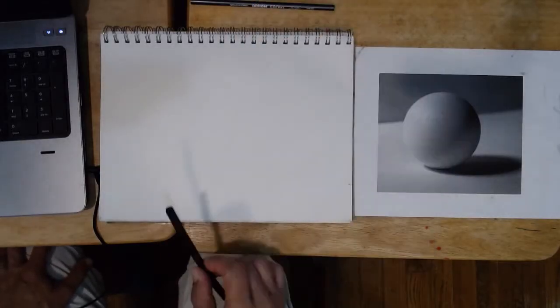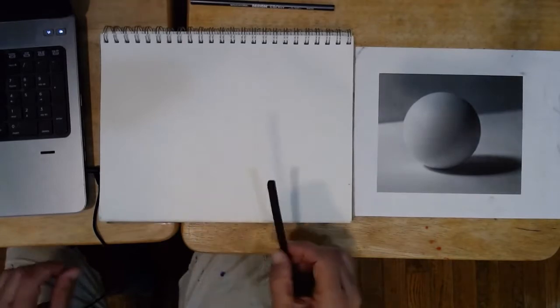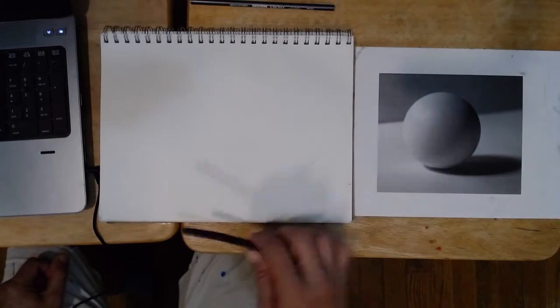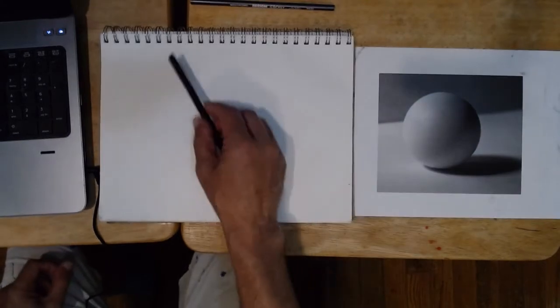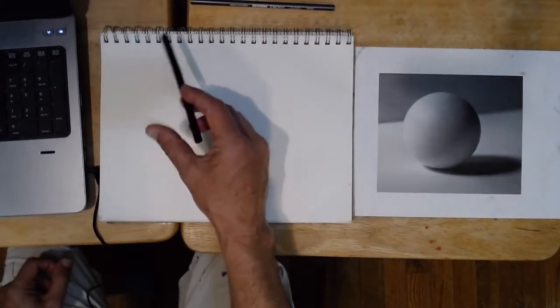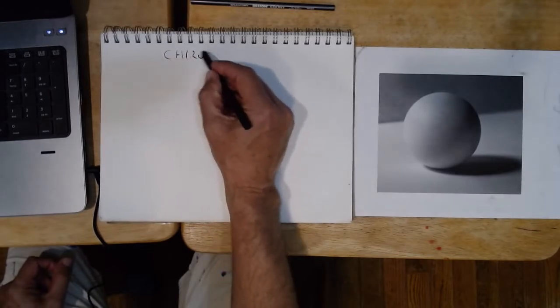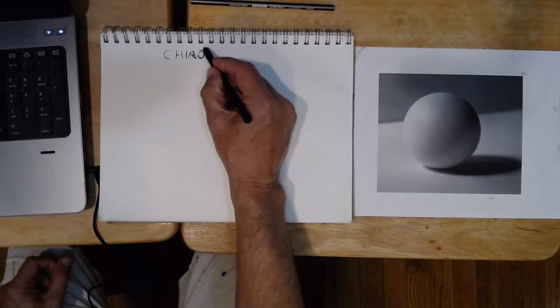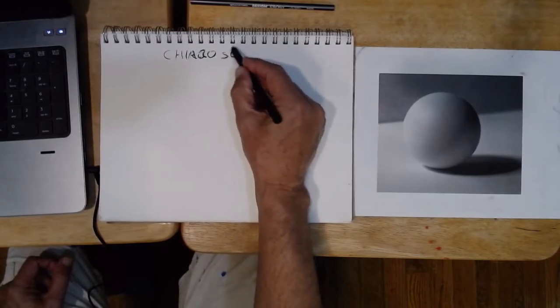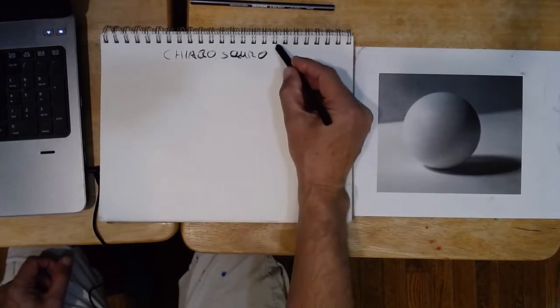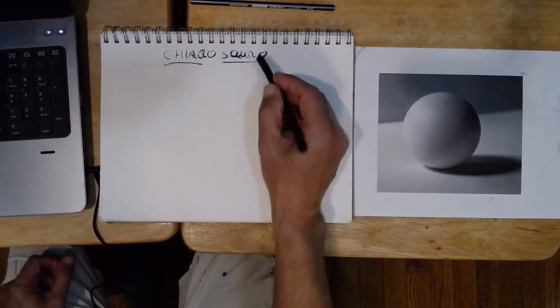And now, we're going to work on a sphere, everybody's favorite thing to do. So we're using this photograph as a model, and this sphere is a great exercise to work on your use of chiaroscuro, which means light dark.